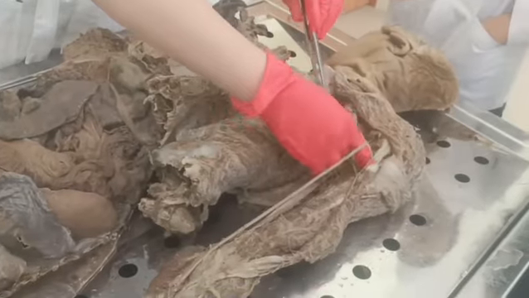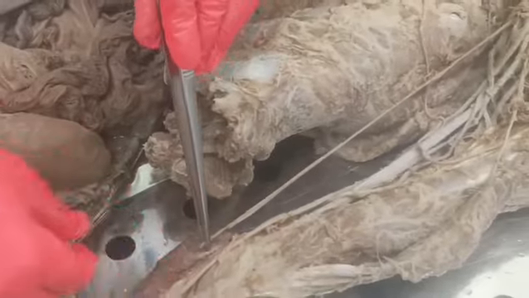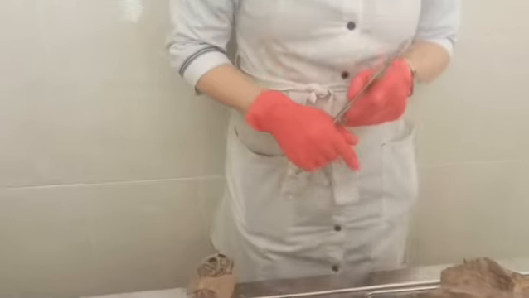It gives two cutaneous branches, sensory branches. They are the medial cutaneous nerve of the upper arm and the medial cutaneous nerve of the forearm. Now this one, I think, is the medial cutaneous nerve of the forearm, which supplies skin of the medial surface of the forearm, and the medial cutaneous nerve of the upper arm supplies skin of the medial surface of the upper arm.